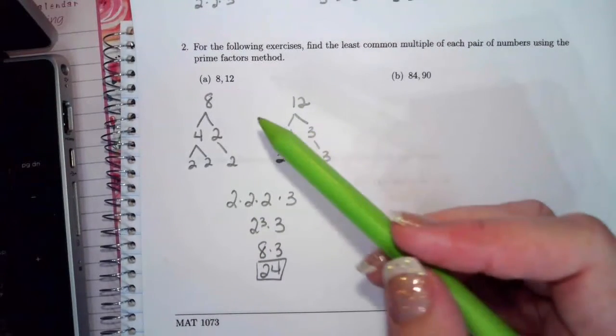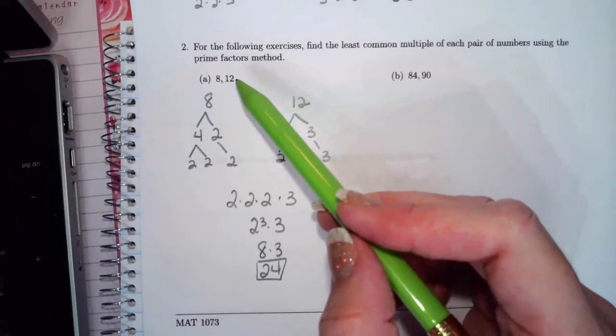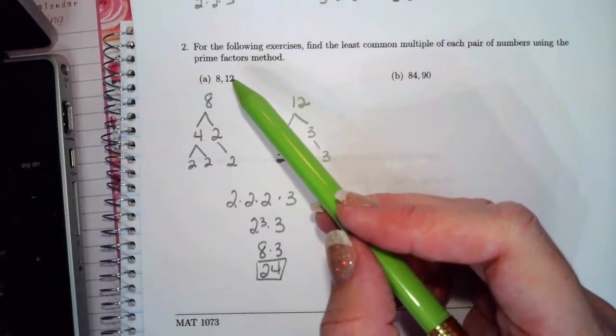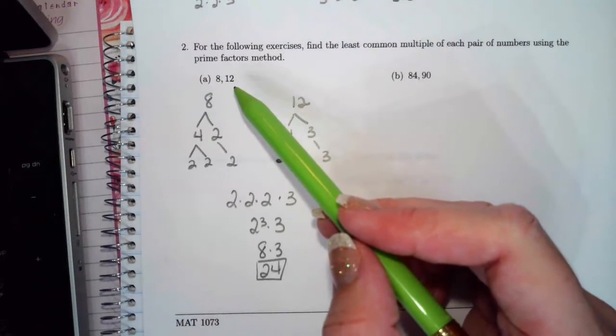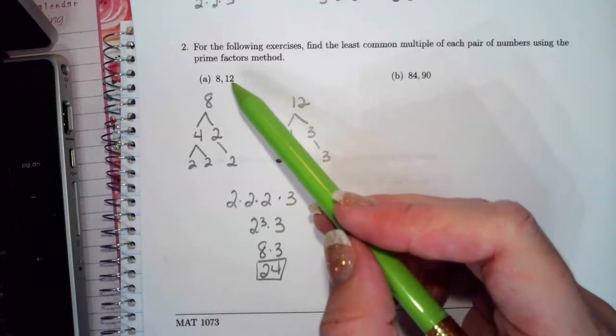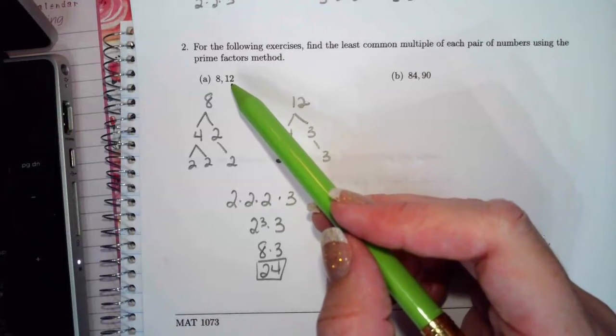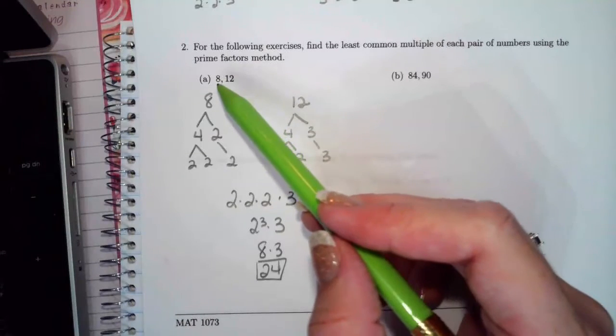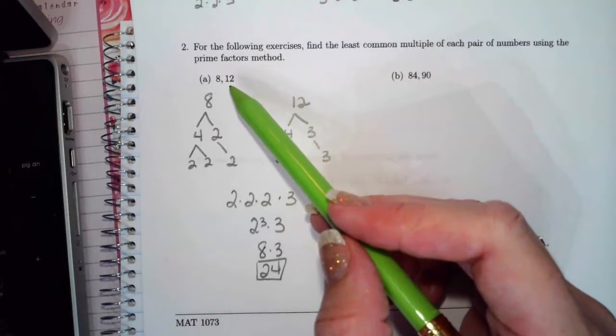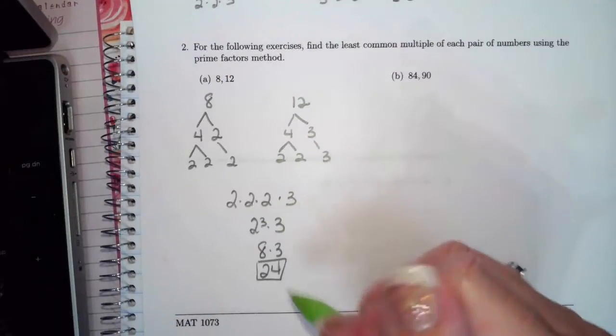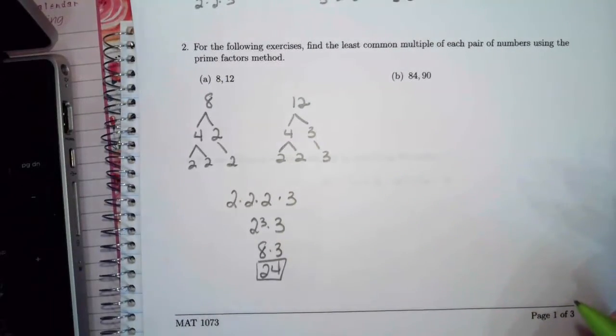So what I usually do is I take multiples of the larger number. So 12 times 1. Does 8 go into 12 times 1? No. Does 8 go into 12 times 2? Well, 12 times 2 is 24. So 8 does go into 12 times 2. And so 24 is going to be your least common multiple.